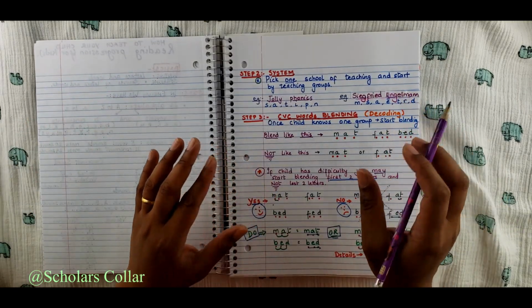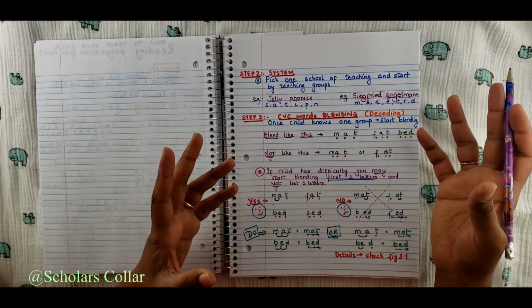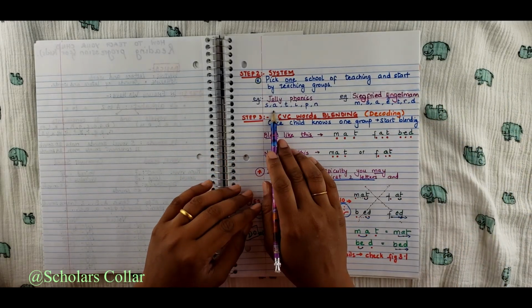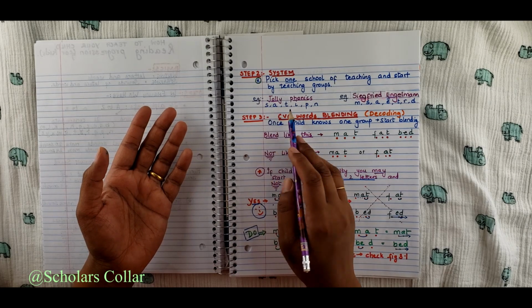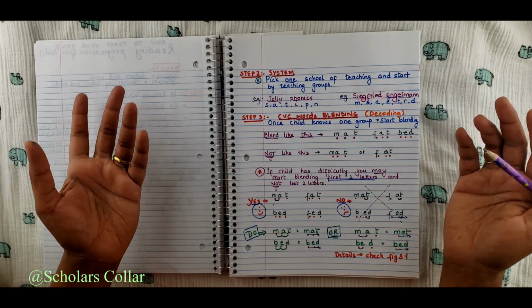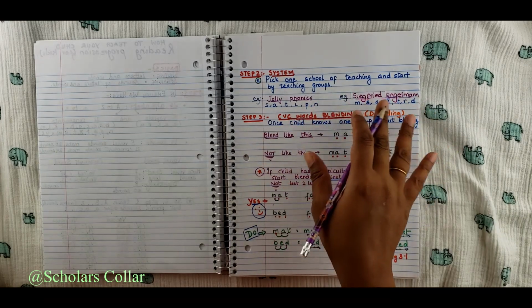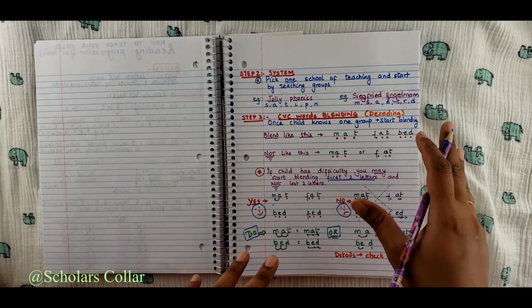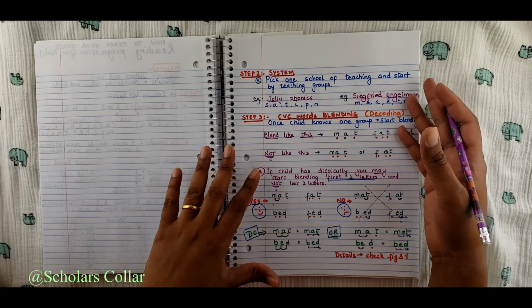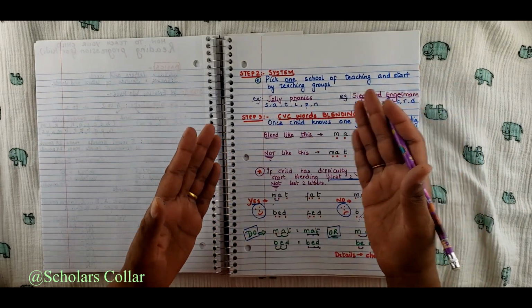Whereas Siegfried Engelmann has the same system. They have several groups and several alphabets that they introduce. So like in Jolly Phonics, they have group 1 and they have s, a, t, i, p, n, and in Siegfried Engelmann's way of teaching, they have m, s, a, t, r, d. The basic reason for that is the child can start reading right away as soon as they finish the first group. Okay, so then you're going to pick your system. That is your step 2.